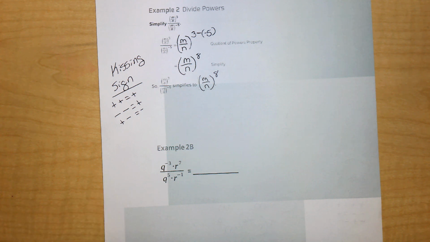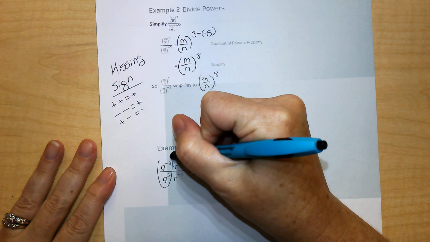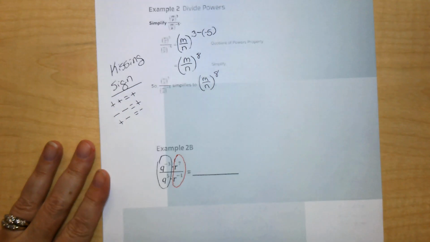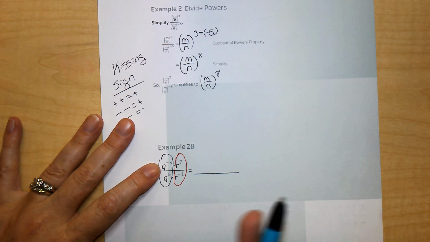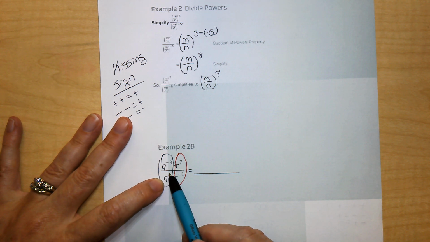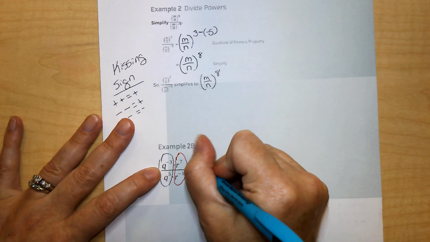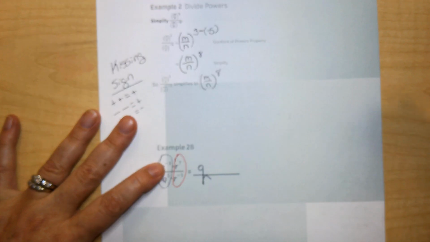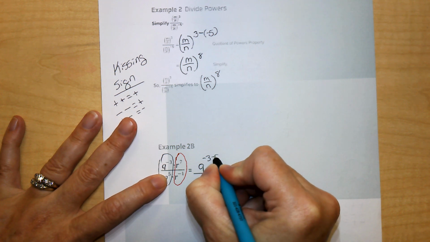Now, what if we have more than one base, like example 2b? We are going to math our like bases separately, just like we did before. So we're going to take these one step at a time, just like we did with that one problem last week. So we have q to the negative 3rd power over q to the 5th power. Remember, we only get to keep one of these bases. So we're going to have q, and we subtract our exponents top down. So q's exponent is negative 3 minus 5.